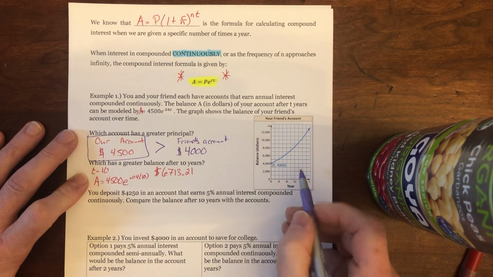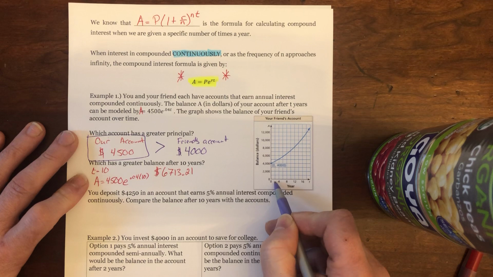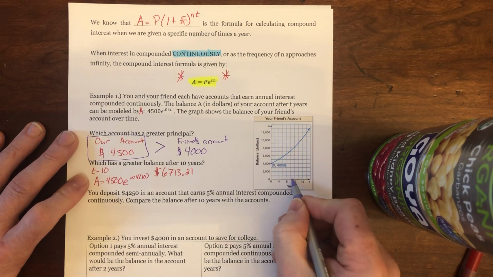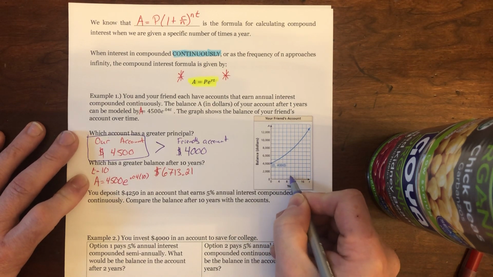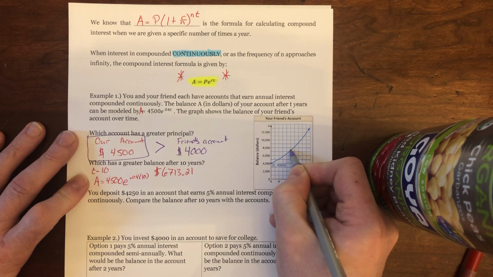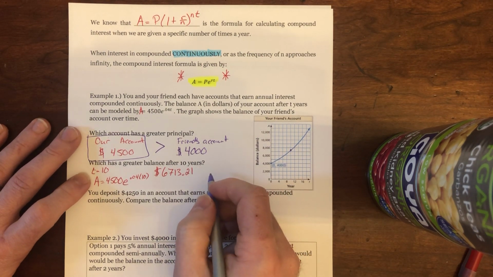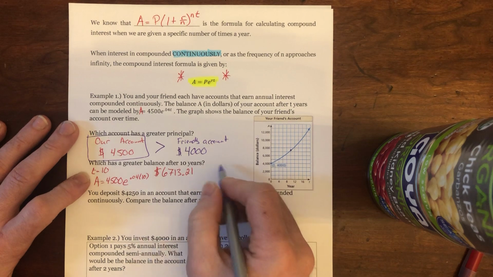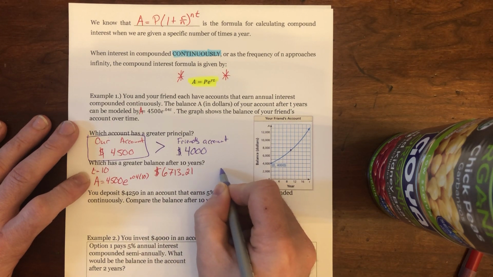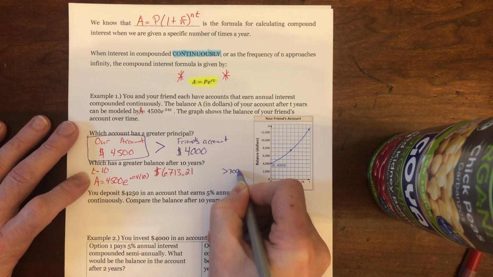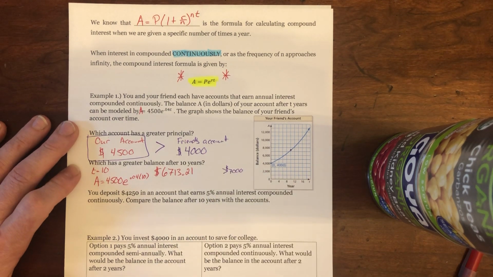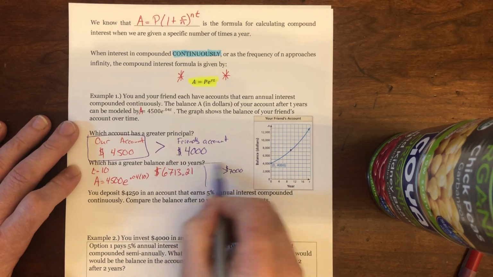We don't have their equation, we would just look at their graph. So we can see the lines are going up by 2. So if I go to year 10 and just kind of follow it up here, it looks like it's going to be a little bit greater than $7,000, okay? So who has a greater balance after 10 years?